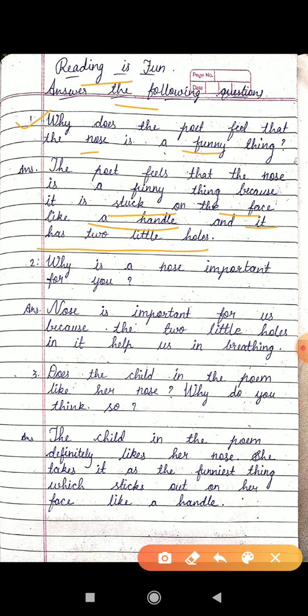Got it, students? Next, why is a nose important for you? So, students, why is the nose important? Because with the help of the nostrils, we breathe. So, for breathing purposes, the nose is very important. So, answer is nose is important for us because the two little holes in it help us in breathing. Got it, students?